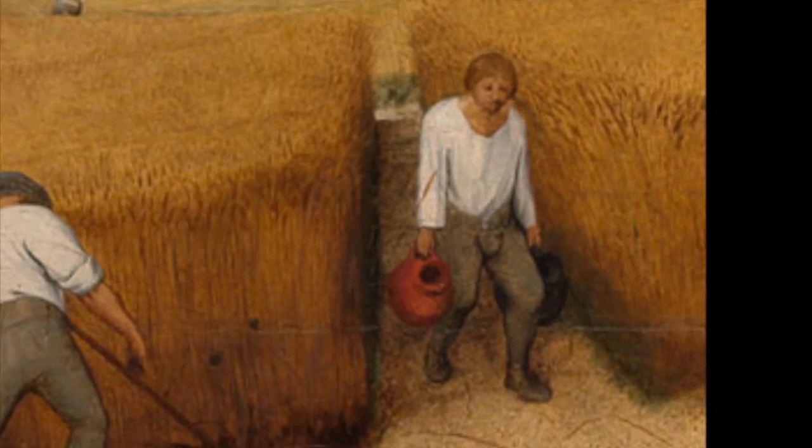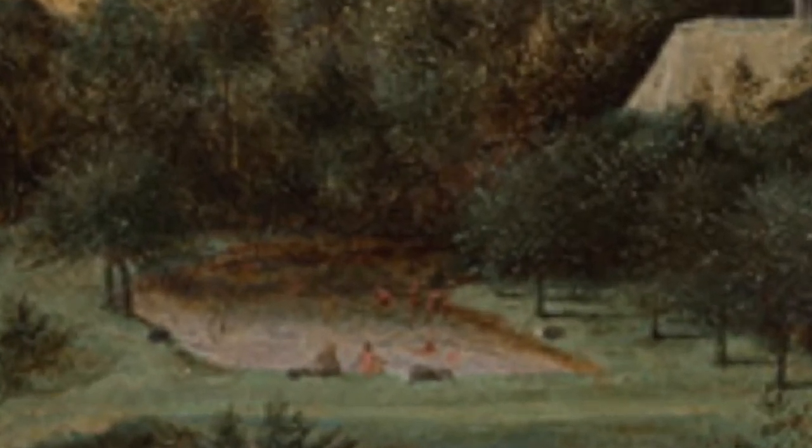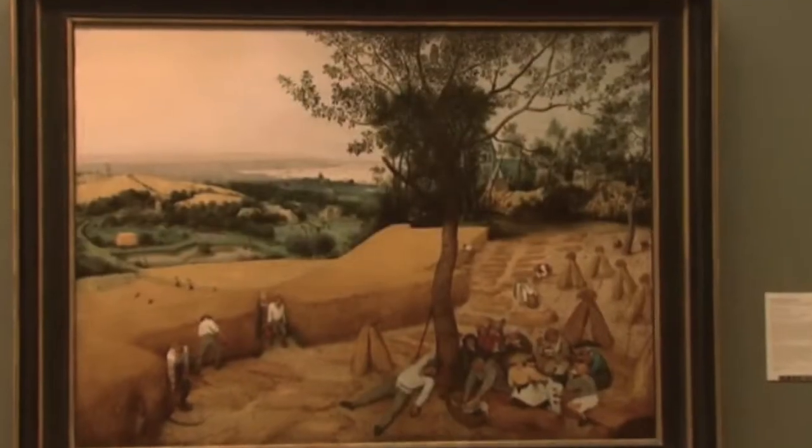If you look in the background, there's the pool, and there's someone jumping in, someone dipping in his feet, someone fully nude. The detail is really amazing.